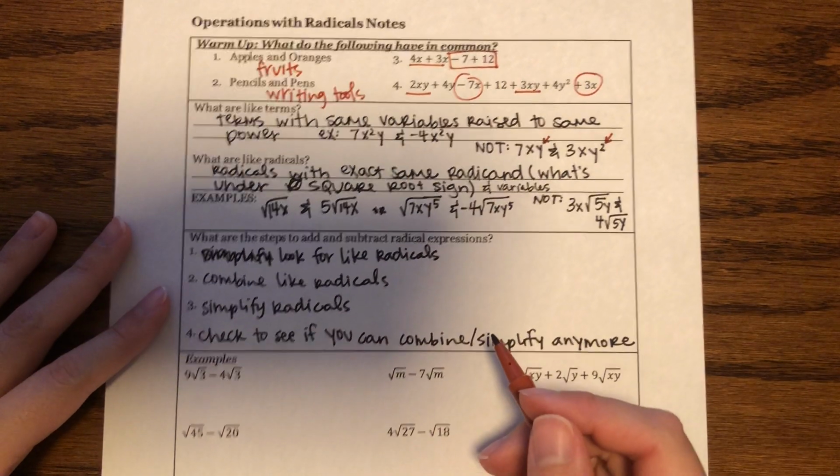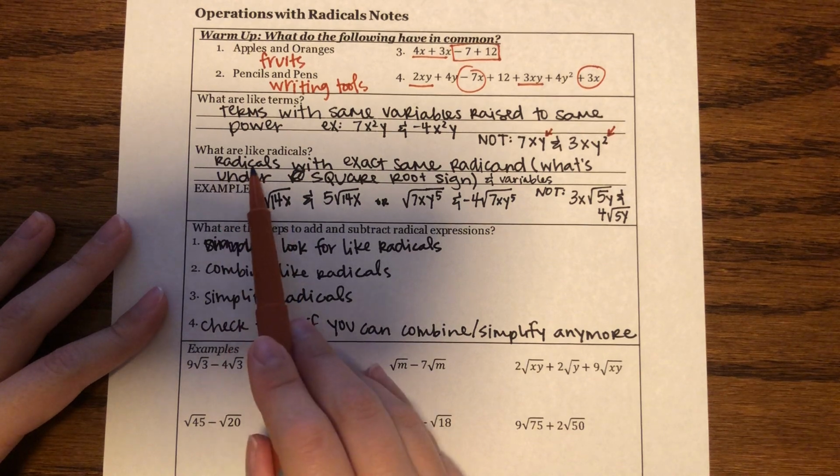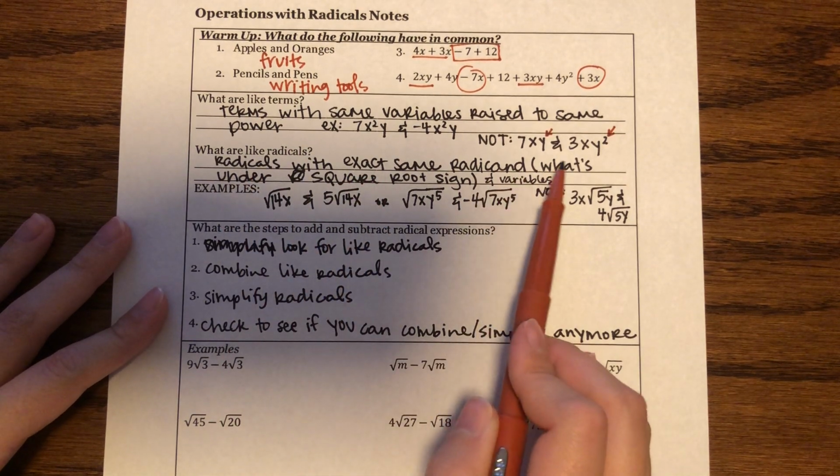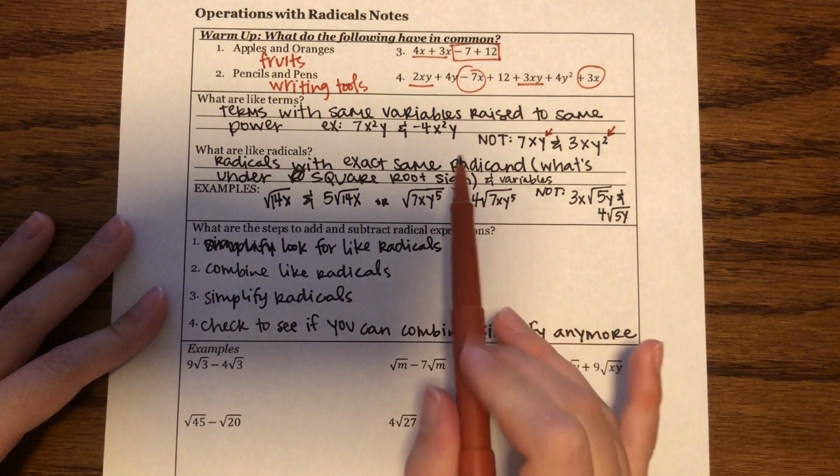Okay, so then we can look at the idea of like radicals. Radicals that are like radicals have the exact same radicand, that same value under the square root sign, and variables. Okay, so we have to look for that.